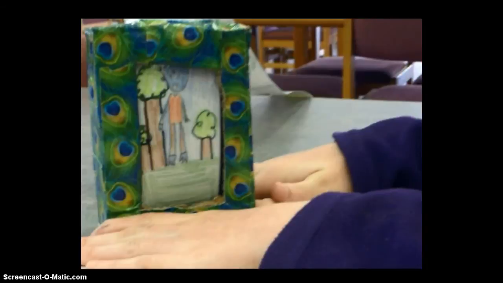So here's our first student who completed her Kamishibai, and she'd like to share it with you now.